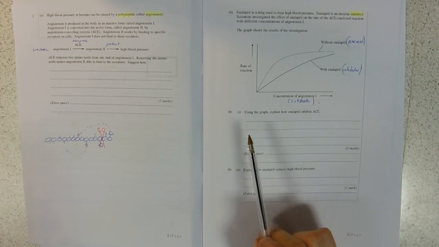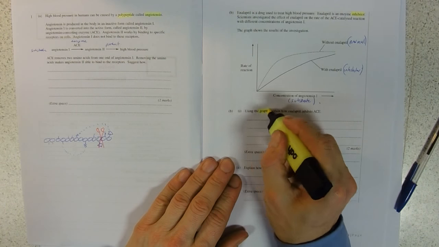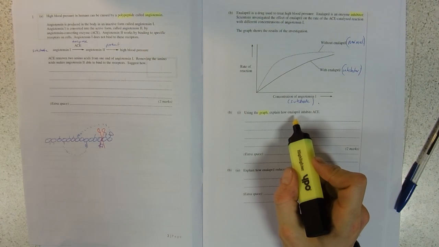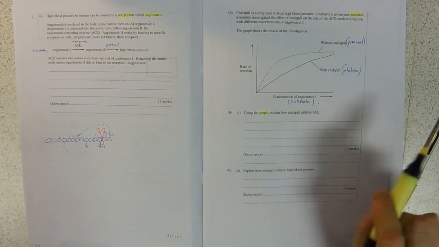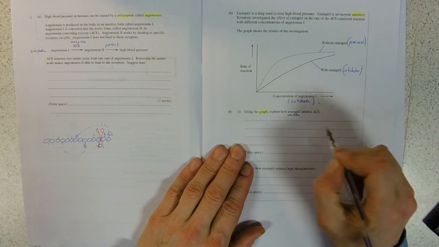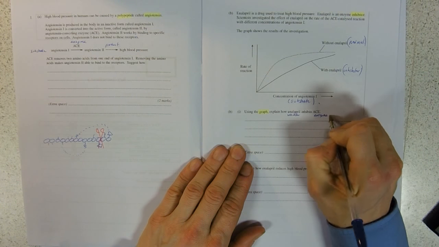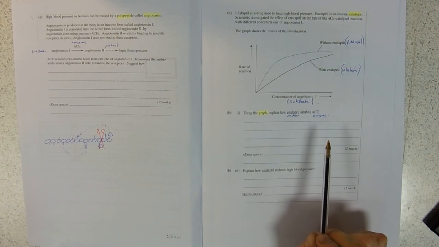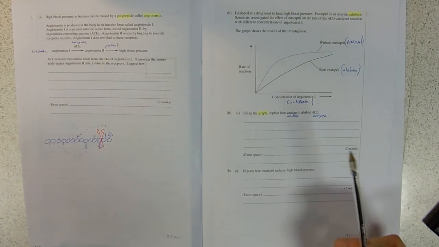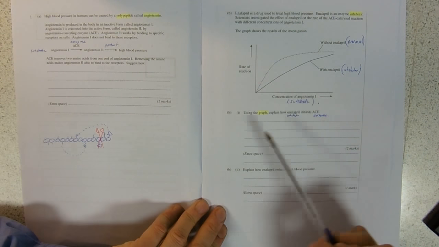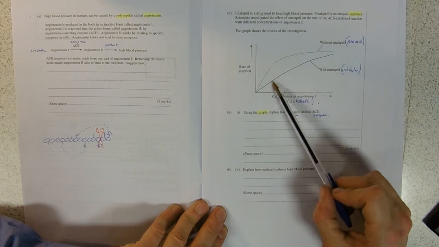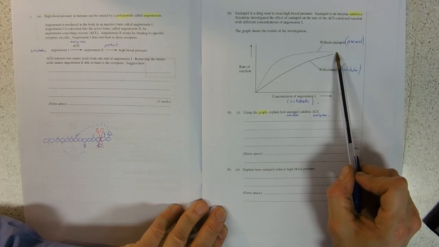So now, using the graph, explain how, okay, I still can't say enalapril inhibits A. So how does the inhibitor inhibit the enzyme? And if we asked you that any normal day of the week, you'd talk about competitive inhibition or non-competitive inhibition and be able to talk of those. You need to identify which one it is, and the clue there, especially when it says using the graph, is that if we increase the concentration of the substrate, these two lines eventually will meet.